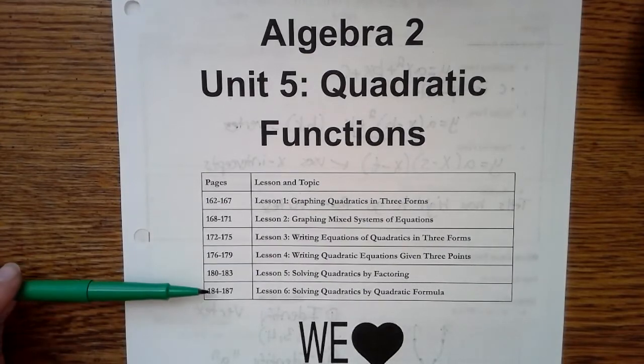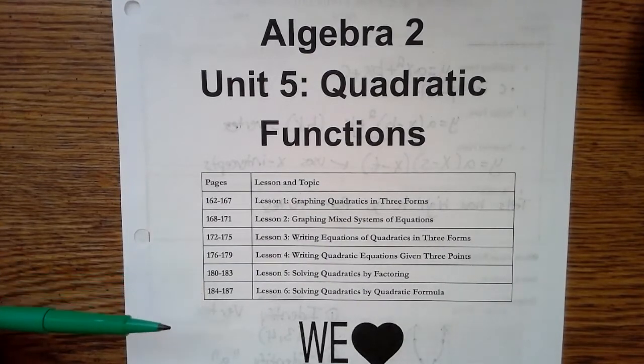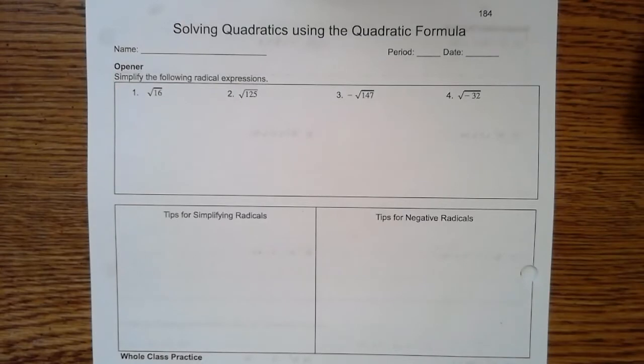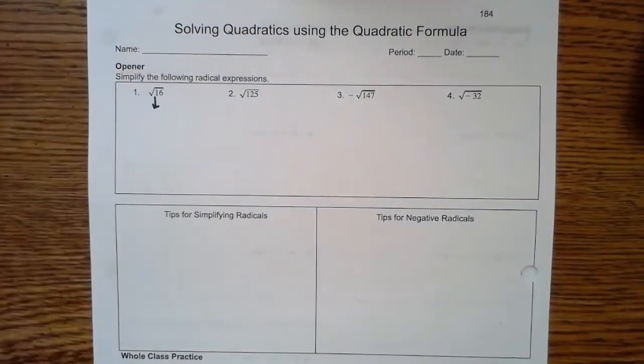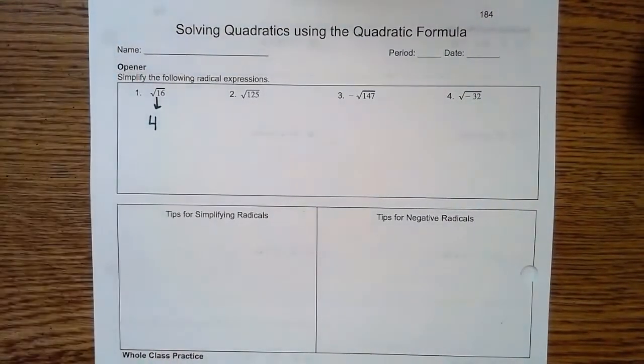Today we are doing lesson 6, solving quadratics by the quadratic formula, pages 184 to 187. Please take a moment, get those out. Okay, take a moment and solve these square root problems. So quickly, the square root of 16 is 4, because 4 times 4 is 16.